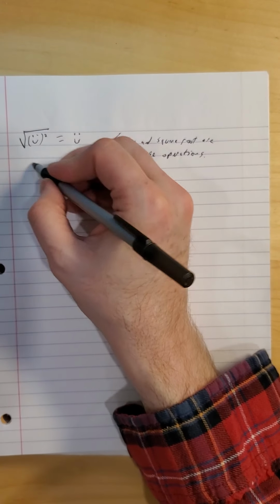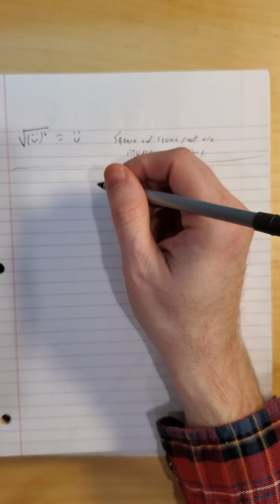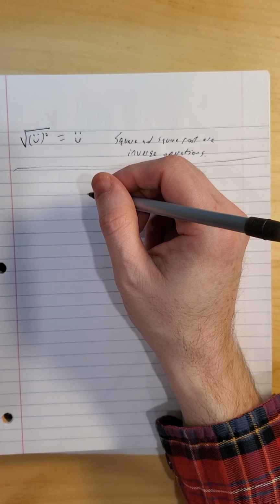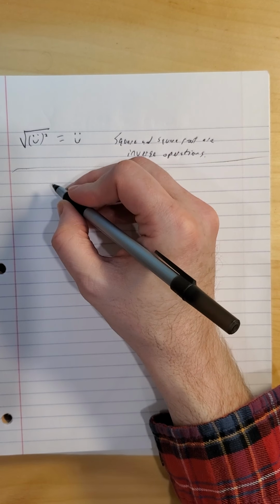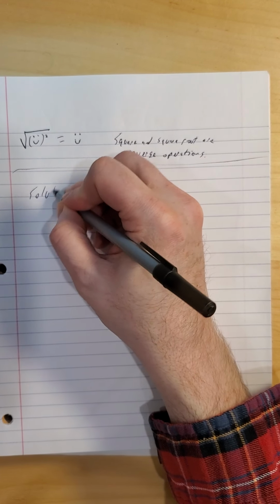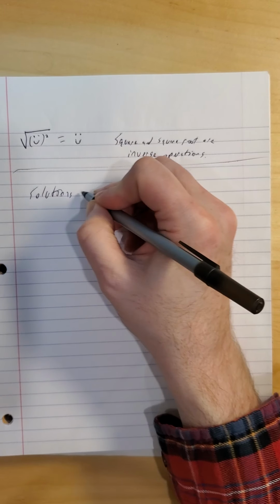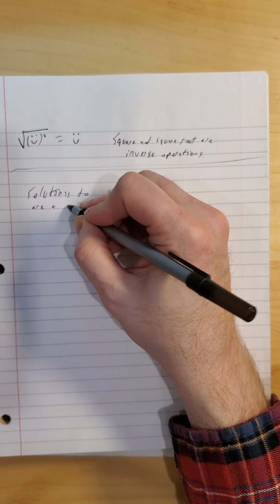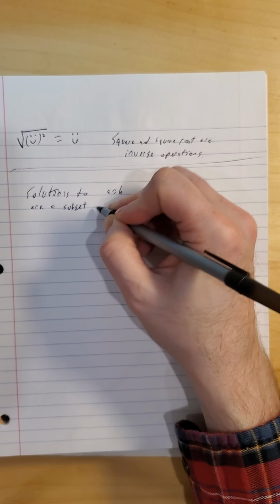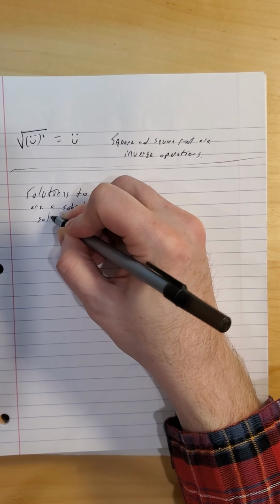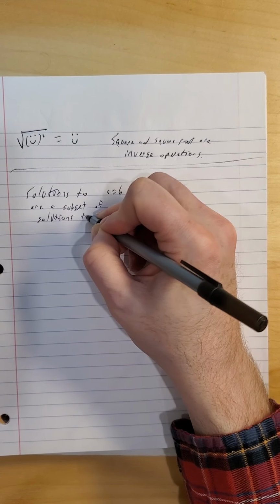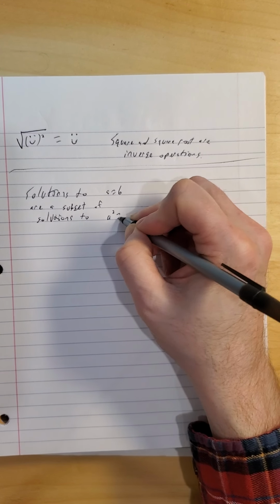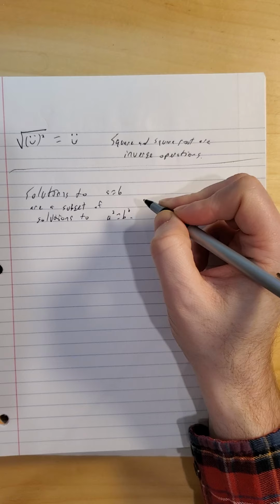So one other quick caveat that we need to look at before we get into the actual problems. The solutions to A equals B are a subset of solutions to A squared equals B squared.